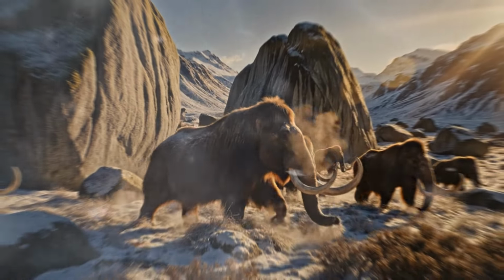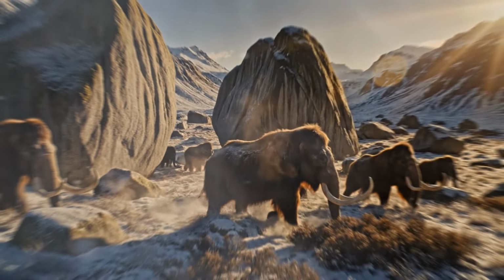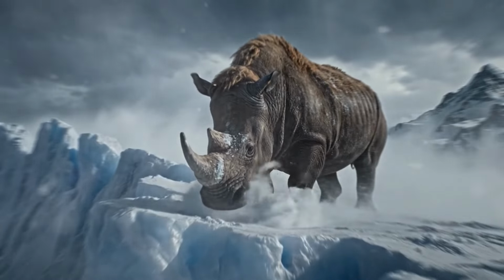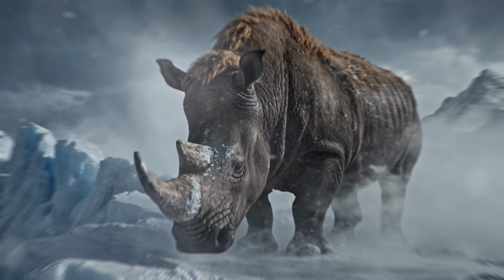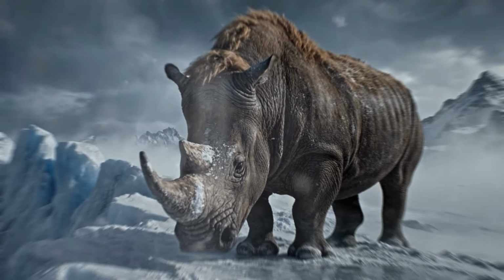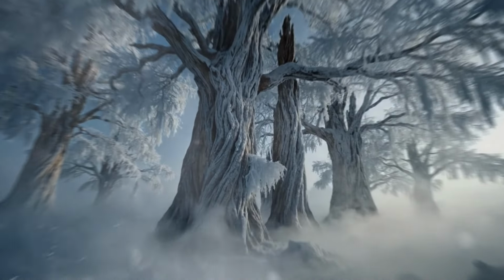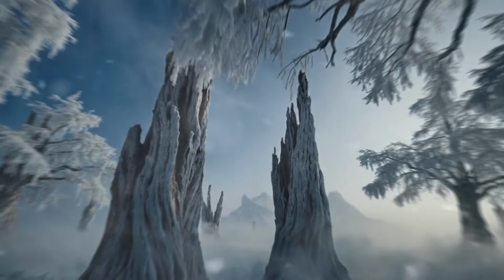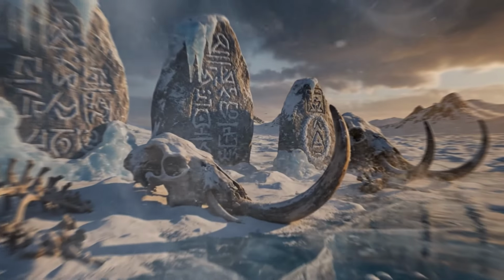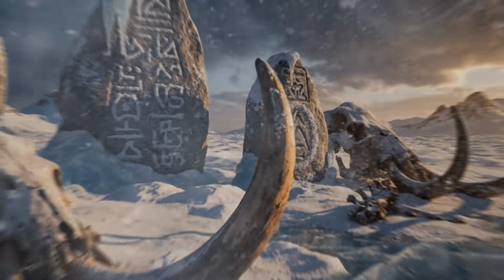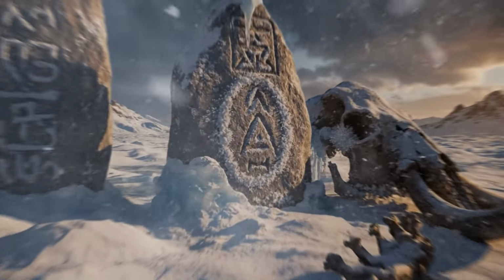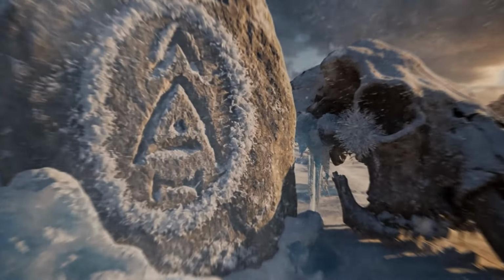Picture instead the world itself. You're standing on what will one day be Northern Europe, or North America, or Siberia. The horizon is not filled with cities or forests. Instead, there's a wall of ice hundreds of meters high, stretching farther than the eye can see. The air is sharp, dry and heavy, with the scent of snow. And yet, despite the cold, the landscape isn't lifeless.